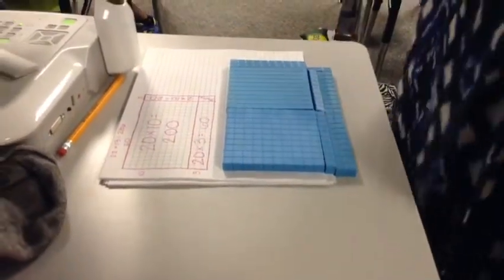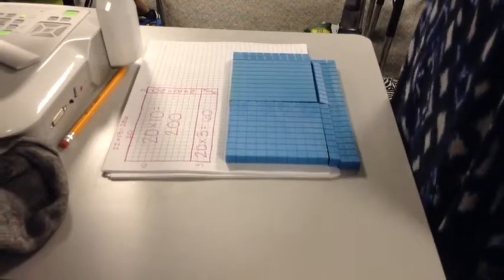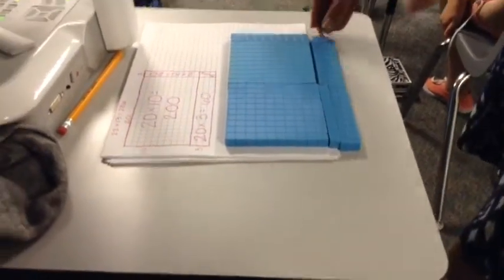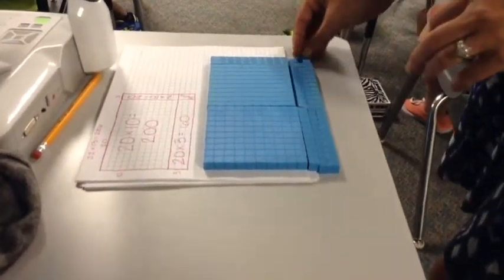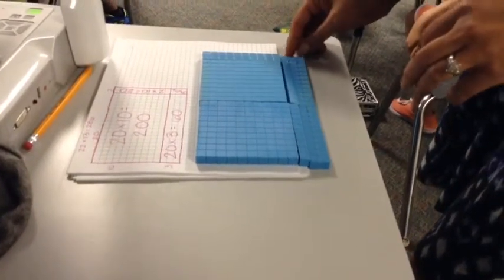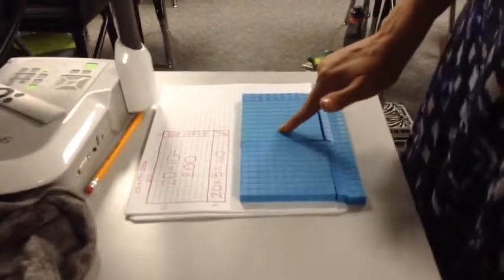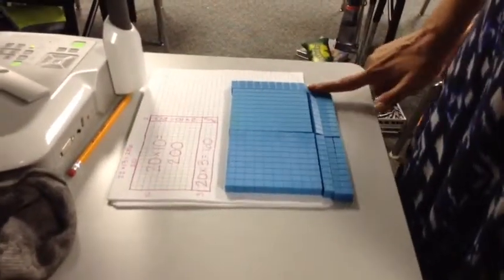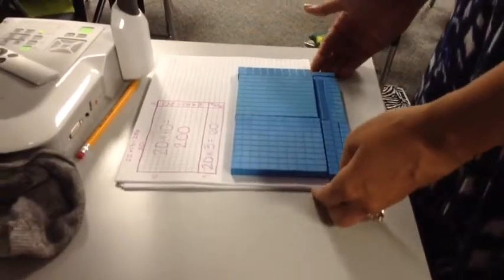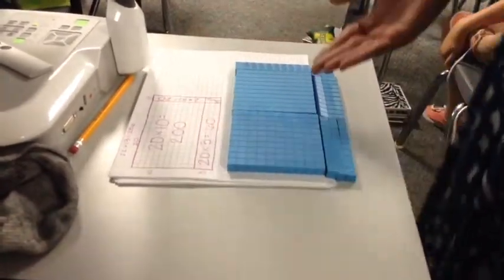There's 3 long and 2 wide. And looky here, if I look at the squares, it matches the grid. I've got 200 here, 20 here, 60 here, and 6 here. So this is to kind of show the place value blocks.